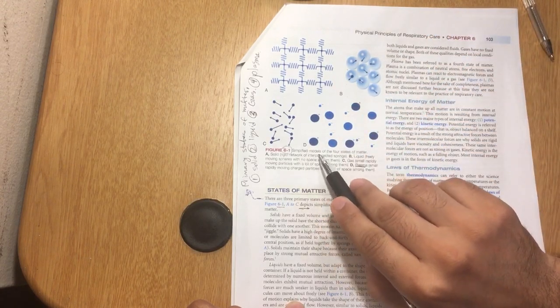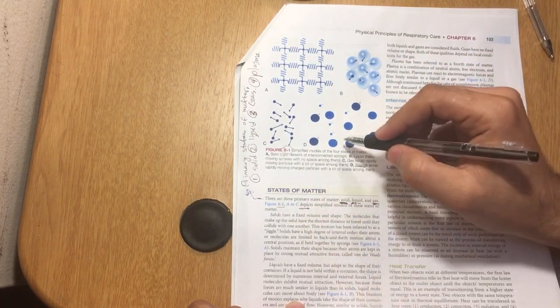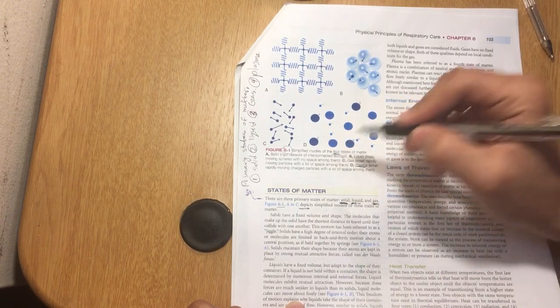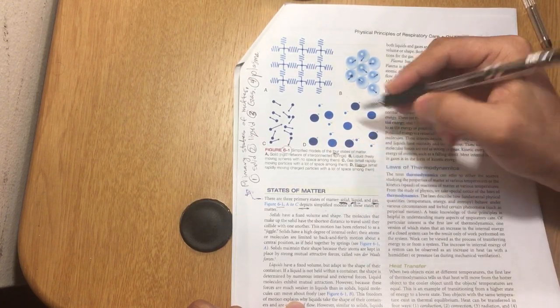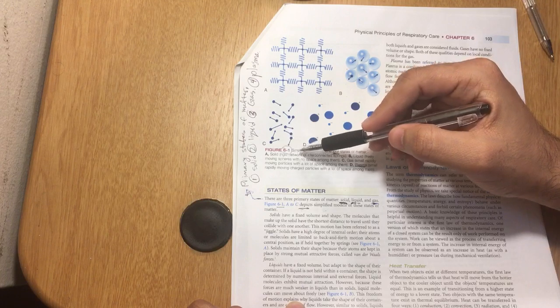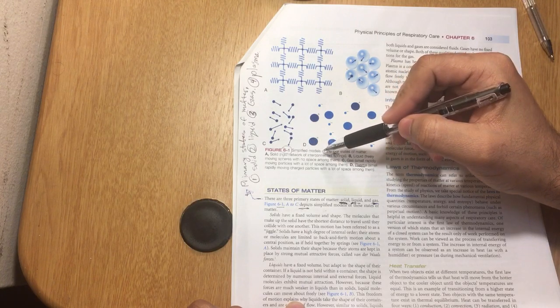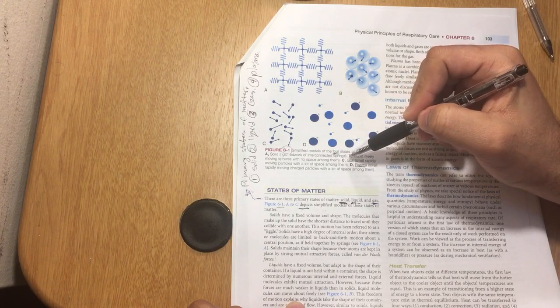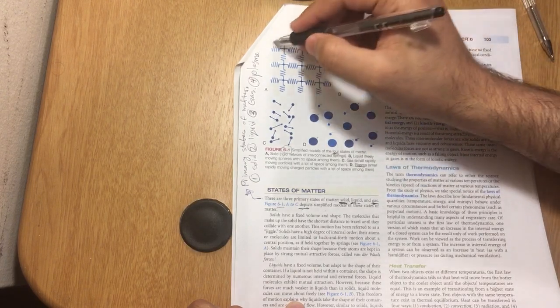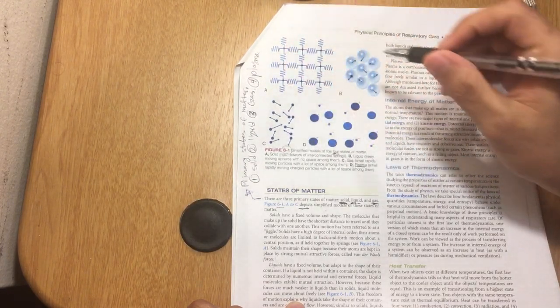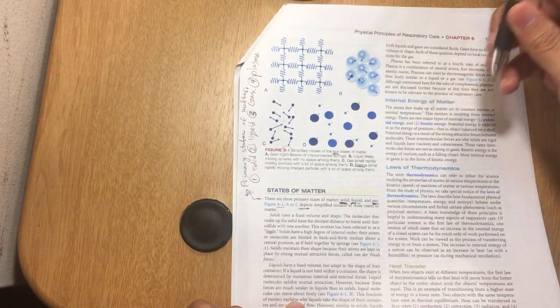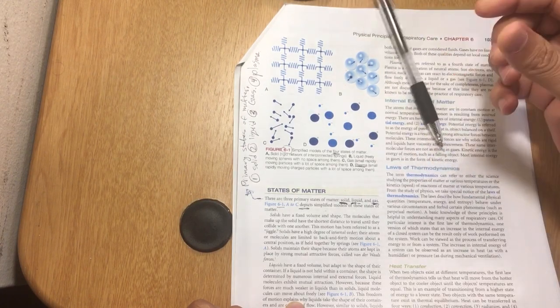So it says simplified models of 4 states of matter. As you can see, they said 4. They used the word 4 here. Now, solid: rigid network of interconnected springs. So they're pointing out this one right here. This is a solid. A solid is basically anything that is solid, like this pen. This pen is solid.